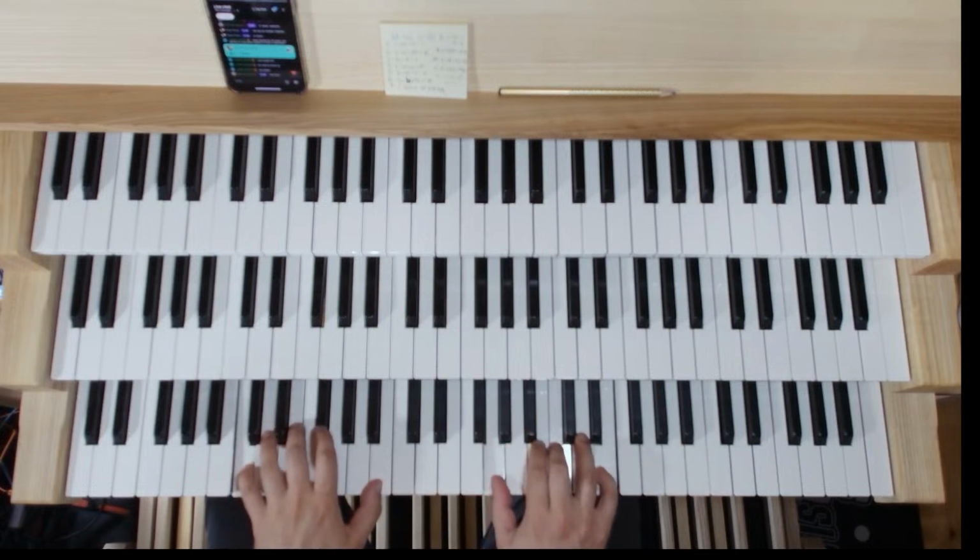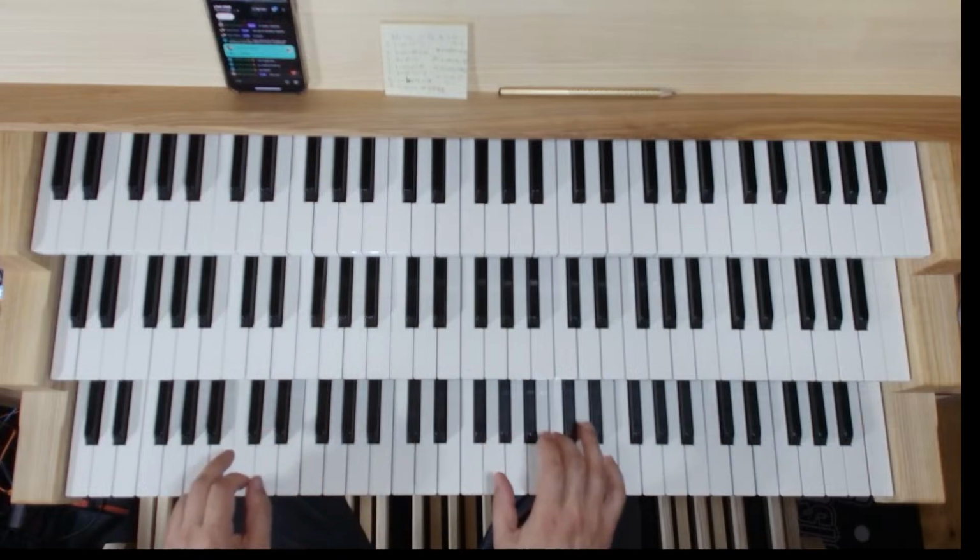Starting from E on the top, like this, right? We could do this.